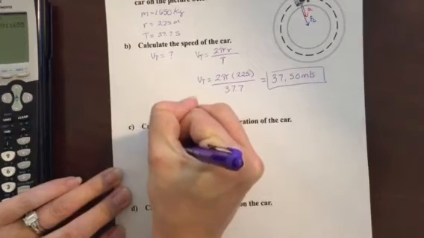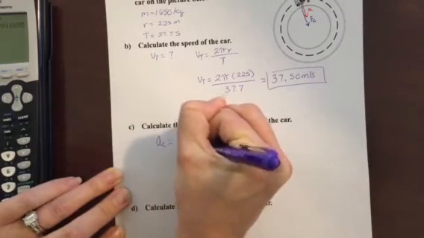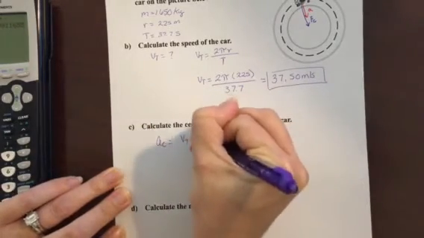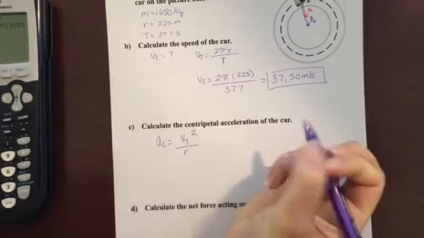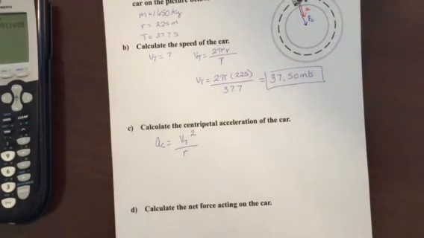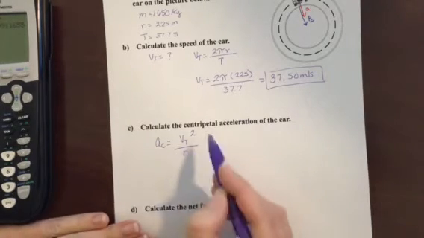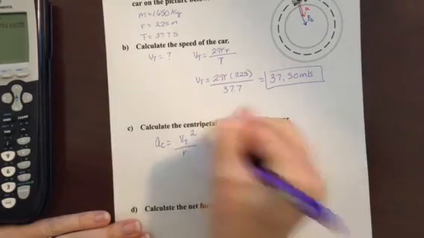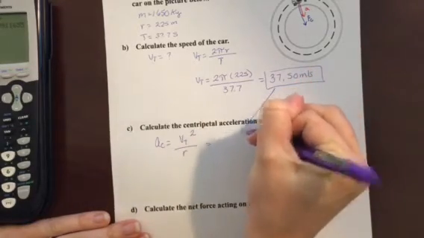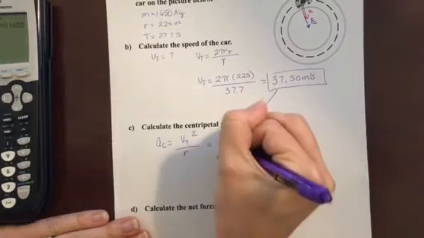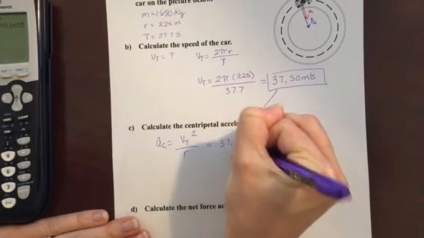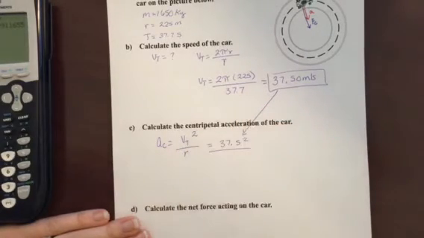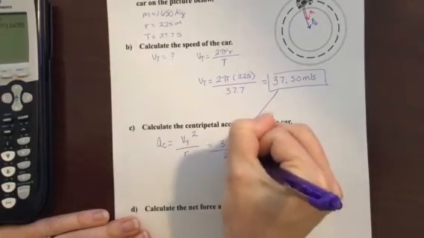To calculate centripetal acceleration, my equation is the tangential velocity squared divided by the radius. Many people forget the square, similar with our kinematics. That's an issue that some of you ran into. So please remember, don't forget the square. So we have this number here, which is our tangential velocity, which is what we found earlier, 37.5 squared divided by the radius, which is 225.